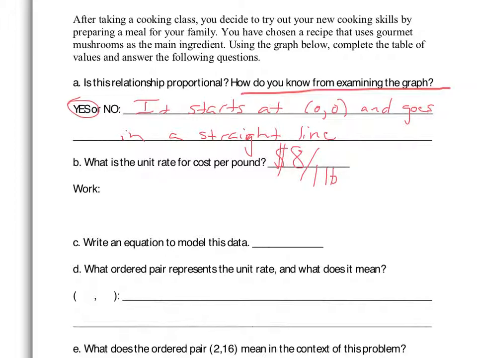Writing an equation to model this data. So this is a super simple thing. Once we've got the unit rate, we know it's proportional. This is y equals kx, so y equals 8x.